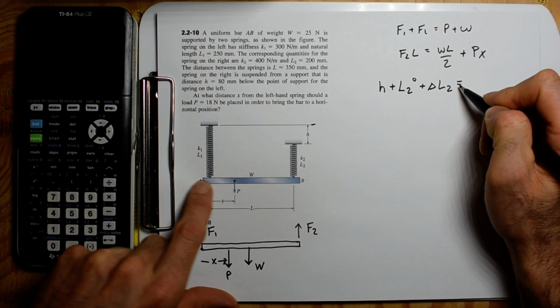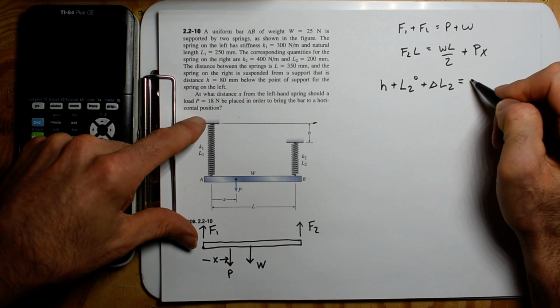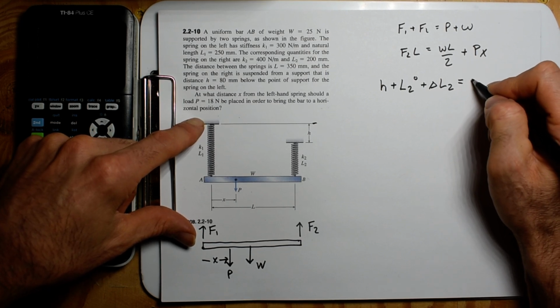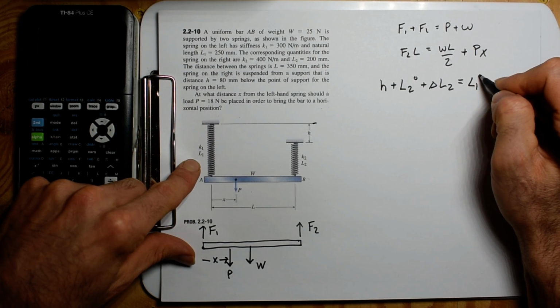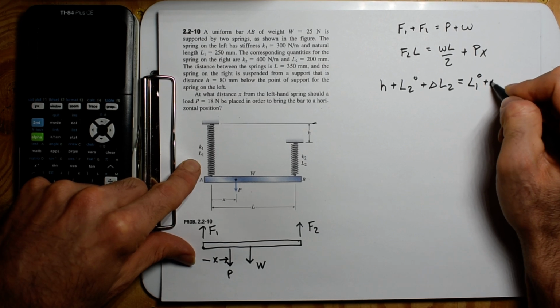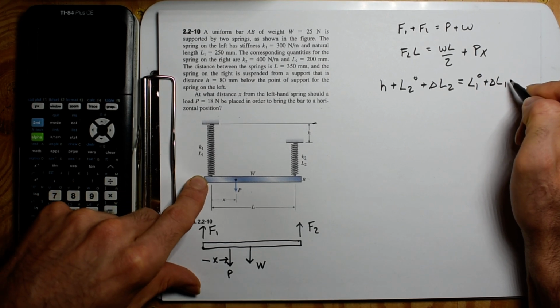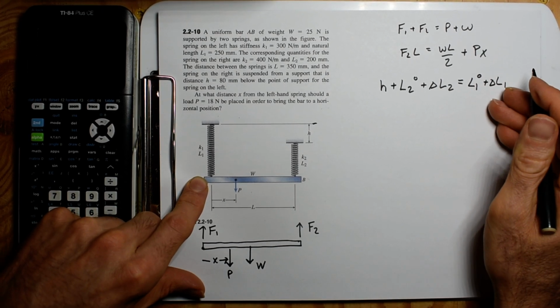Well, guess what? It's going to be horizontal at this point. So I'm going to start from the same datum and say that's going to be equal to the length of this spring, L1, the initial length, plus the change in length of spring 1. Cool. So now we have another equation.